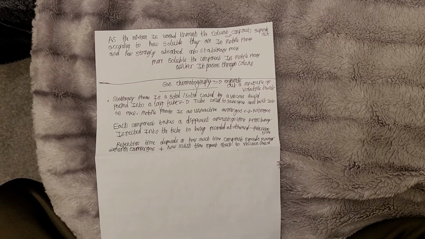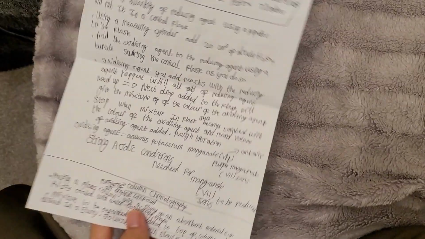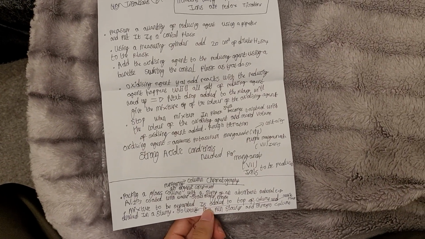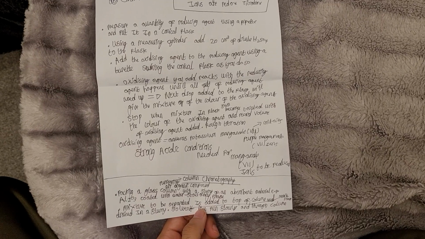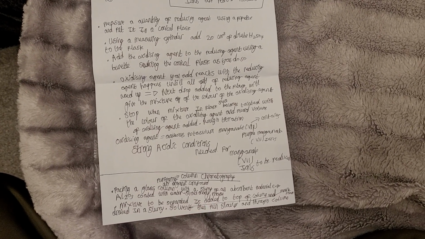So the reason I say this is because you could get maybe a possible one marker, tick a box kind of question. Not a multiple choice question, a tick a box kind of question. So it may be on paper 1 or paper 2.